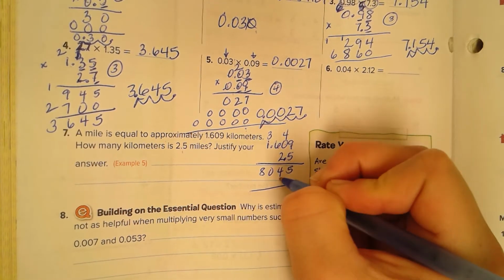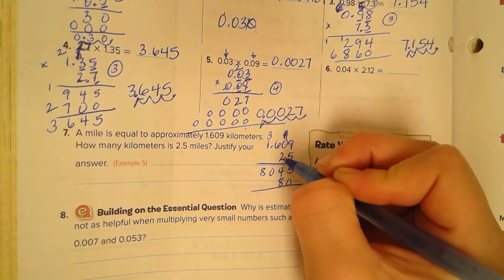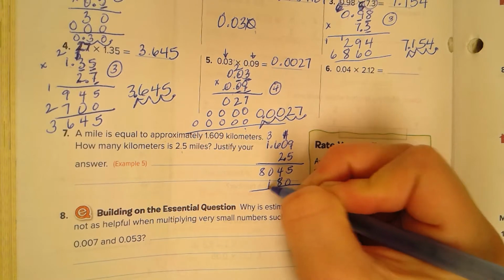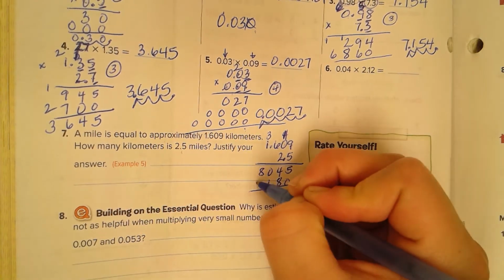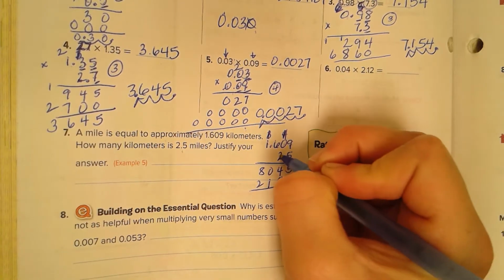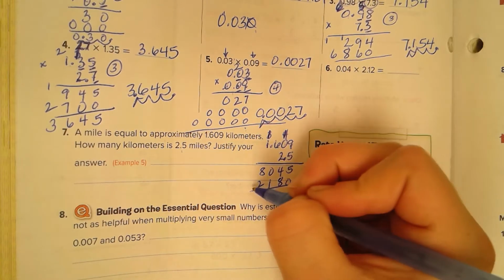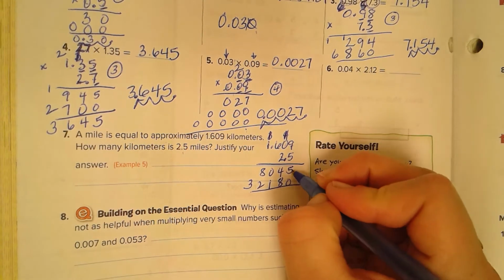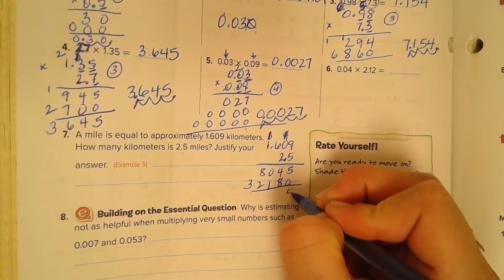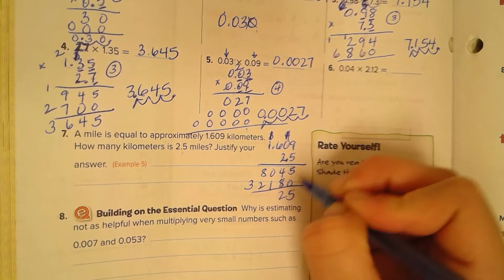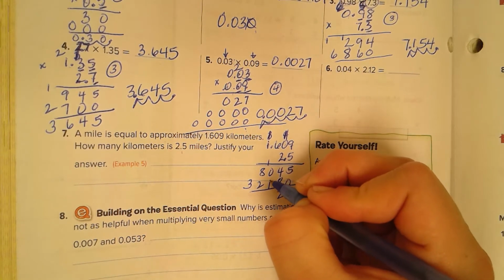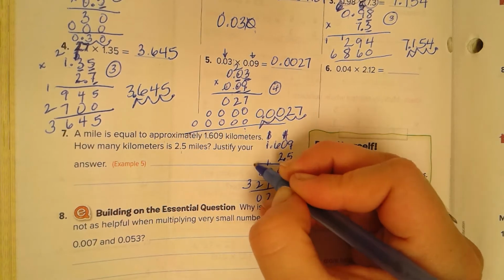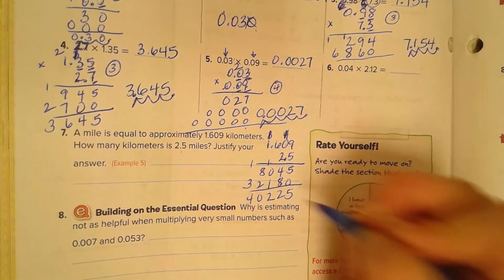2 times 9 is 18. 2 times 0 is 0, plus 1 is 1. 2 times 6 is 12. 2 times 1 is 2, plus 1 is 3. So then we're going to add straight down. 5 plus 0 is 5. 4 plus 8 is 12. 0 plus 1 is 1, plus 1 is 2. 8 plus 2 is 10, and 1 plus 3 is 4.